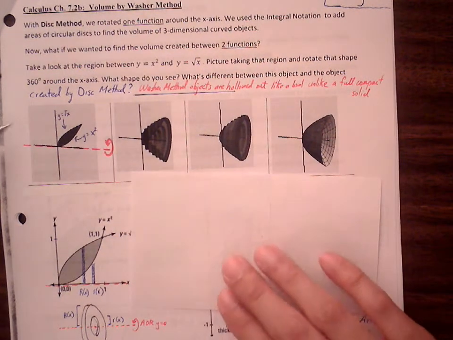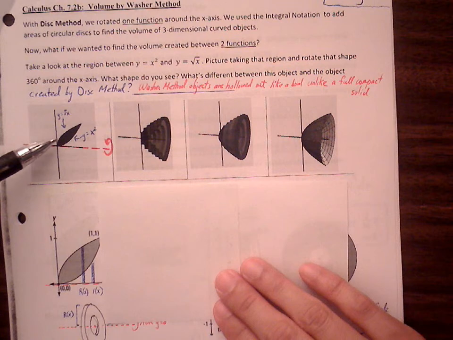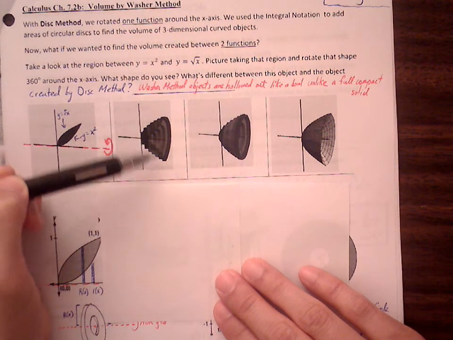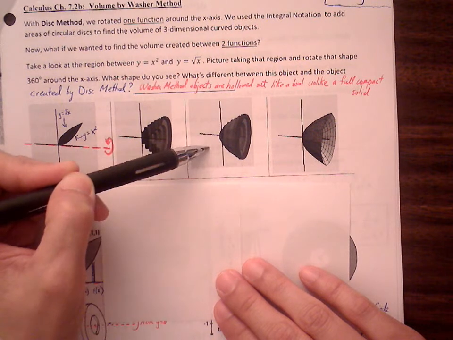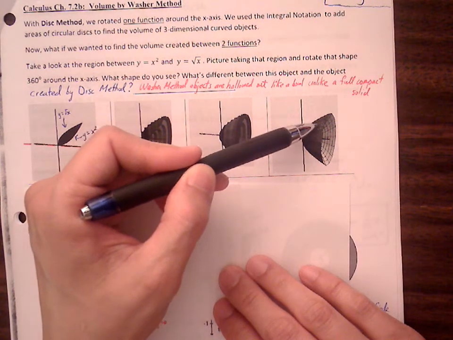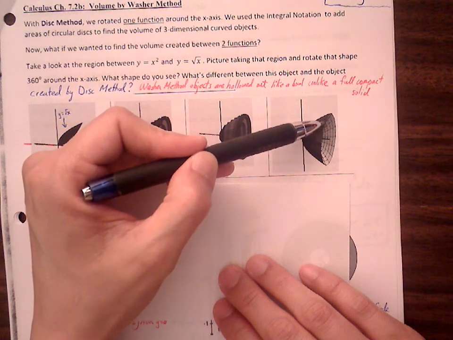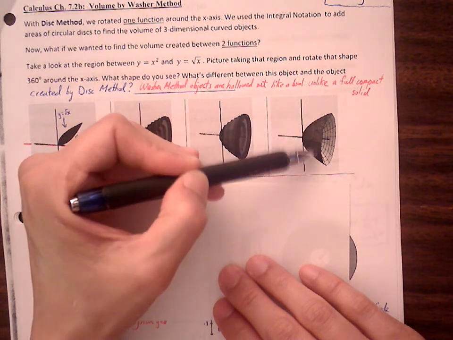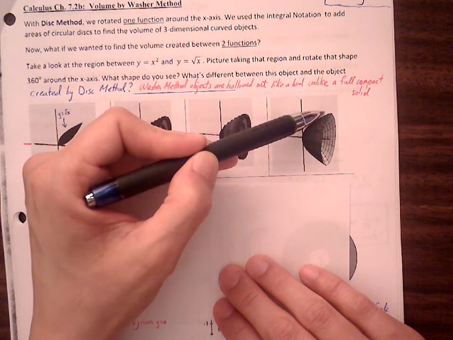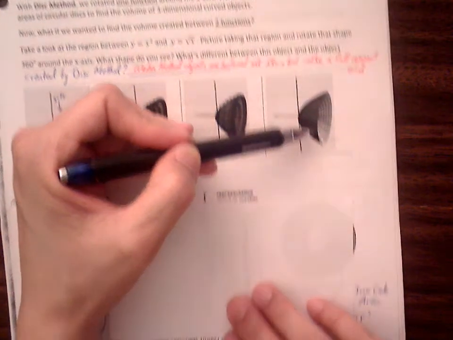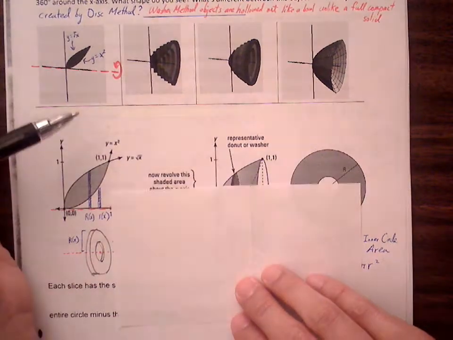So as we rotate this leaf-shaped two-dimensional region around the x-axis, you can visualize it creating these circular rings. Imagine slicing this bowl-shaped object into really thin slices. Instead of getting circular discs, you're going to come across these circular rings, or we call these washers.